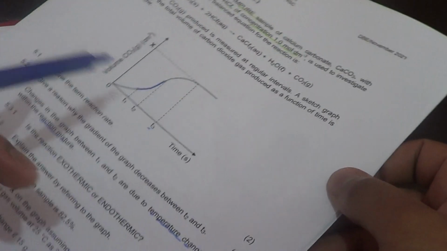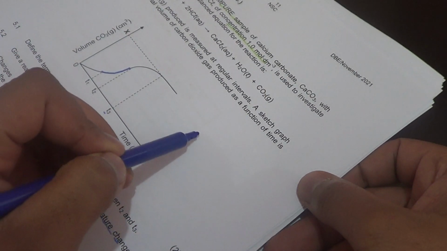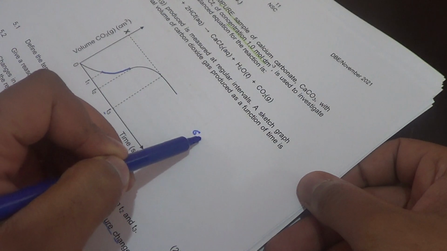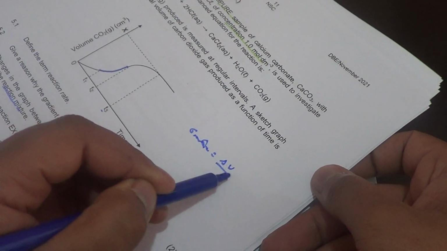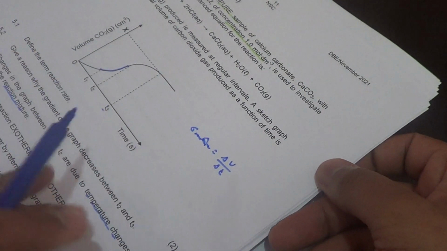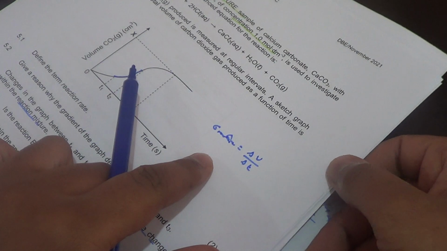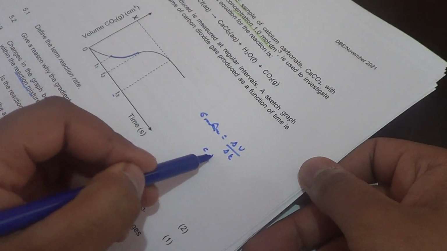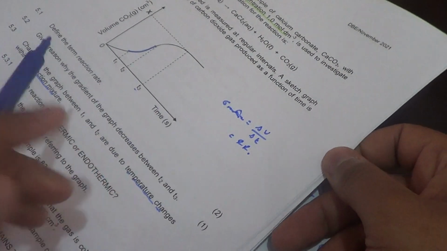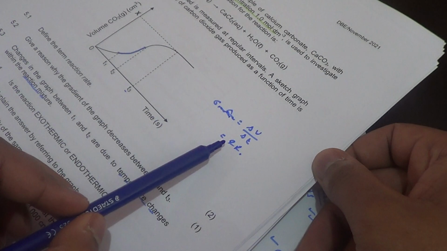So let's first focus on the gradient. What is the gradient? It is the change. According to this one, the gradient, we'll just write here, gradient equals the rate of change of volume over change in time, right? That's what we're getting. All right. So it gives us the rate of change. So which is basically what? The reaction rate, in essence, because that quotient is the reaction rate.